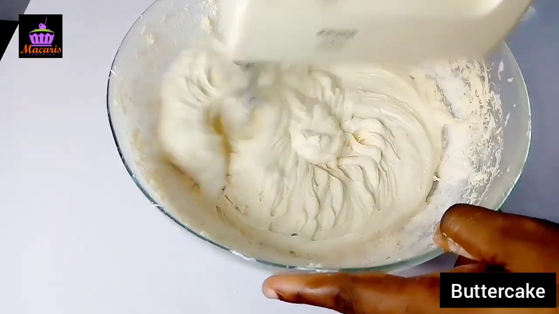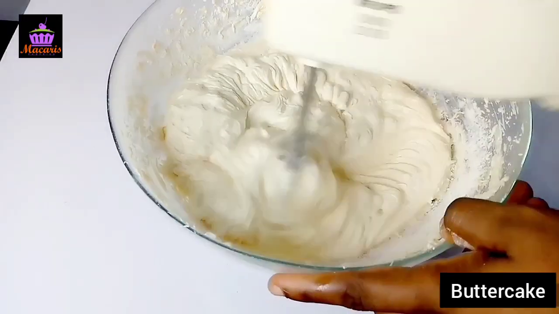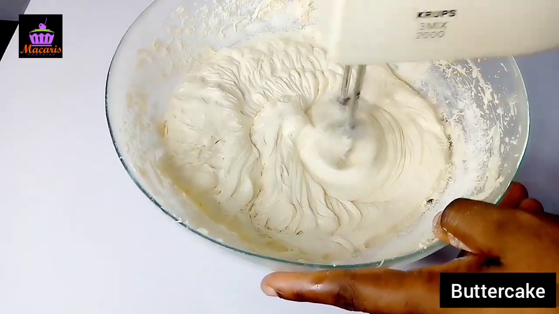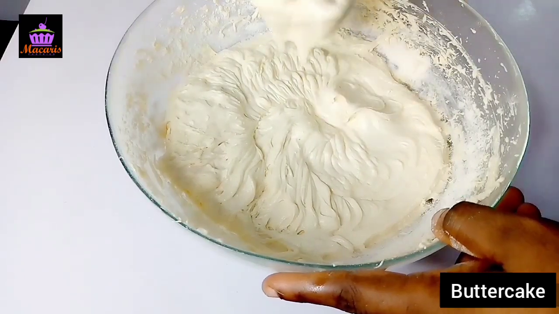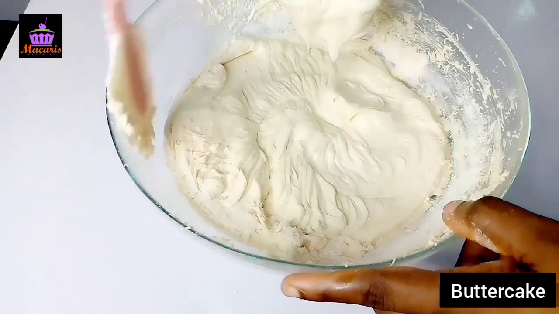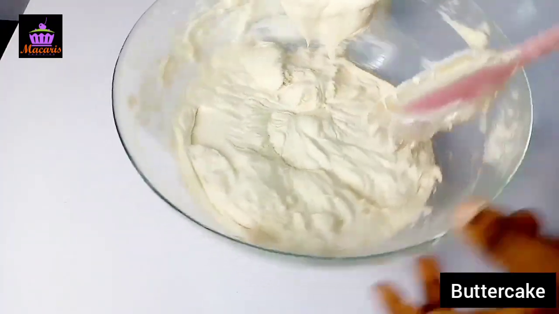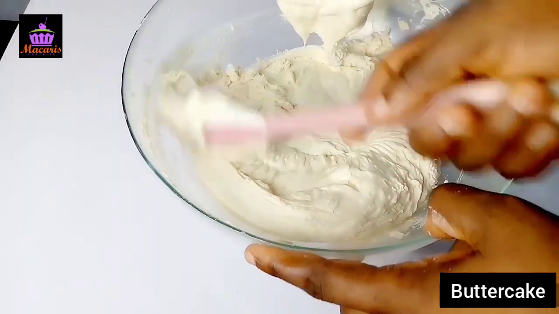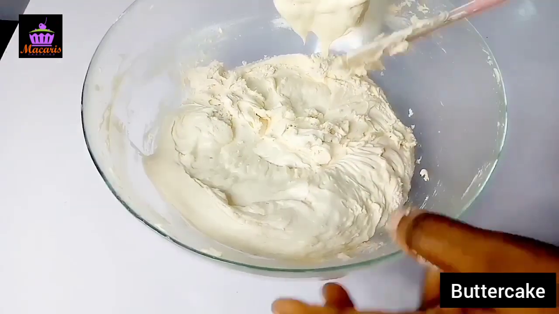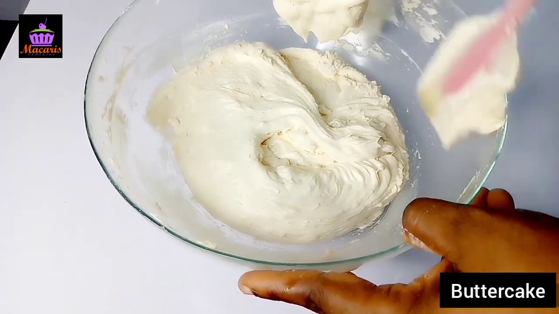Then I replaced it with 1 teaspoon of cake flour. That was how I got to make my particular cake flour for this particular cake. I repeat myself again. I measured 230 grams of all-purpose flour. Then I took away 1 teaspoon of all-purpose flour, and then I replaced it with 1 teaspoon of corn flour. That was how I got my cake flour for this cake recipe.